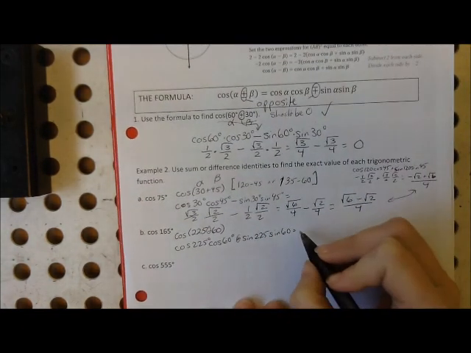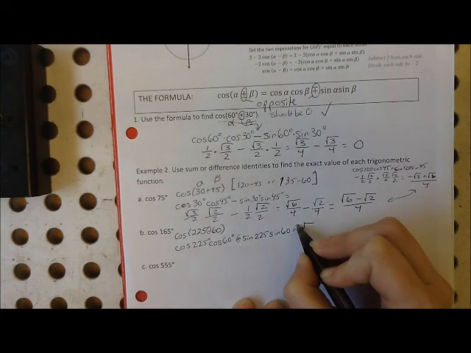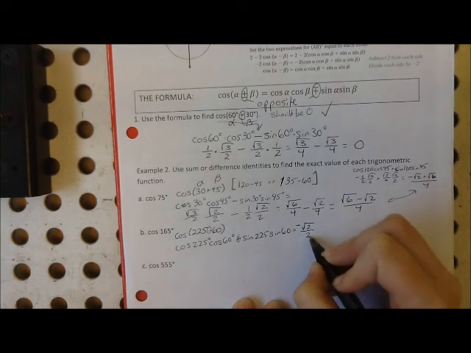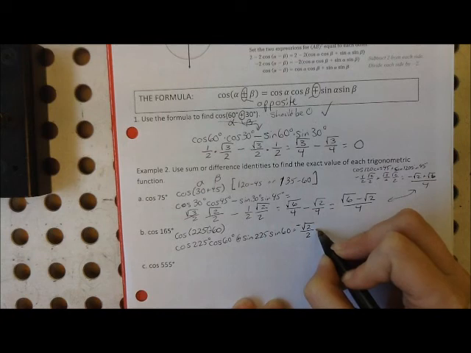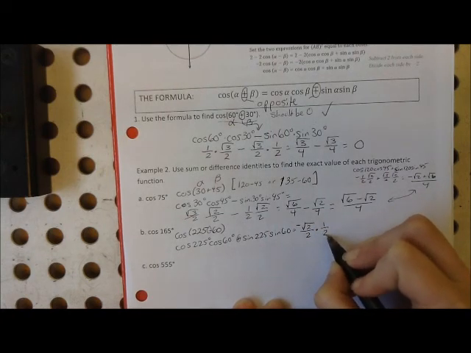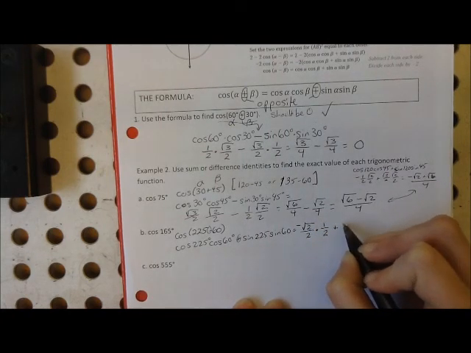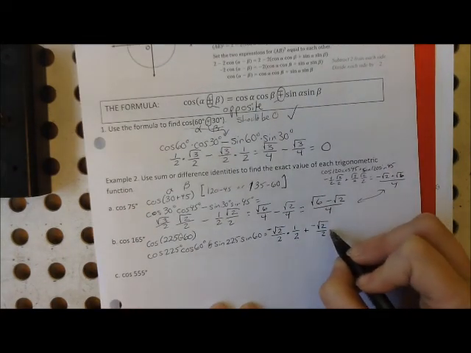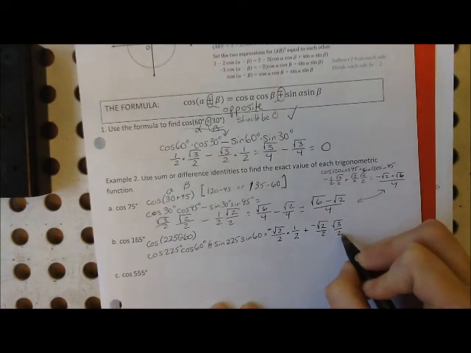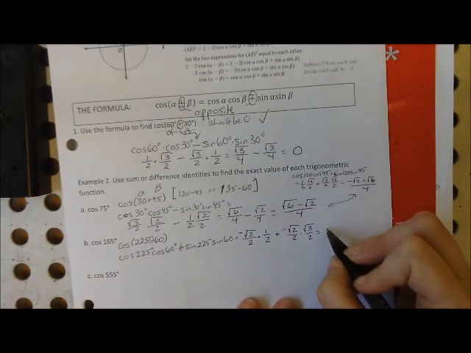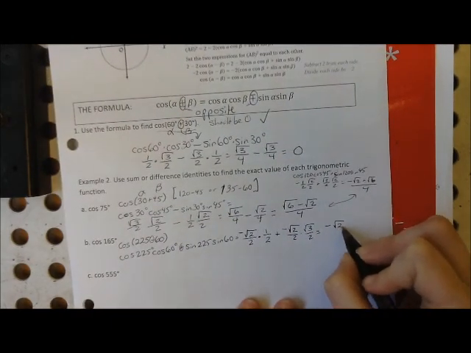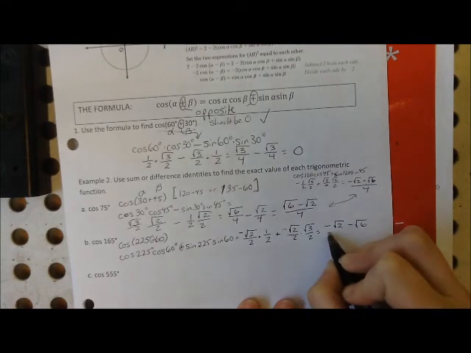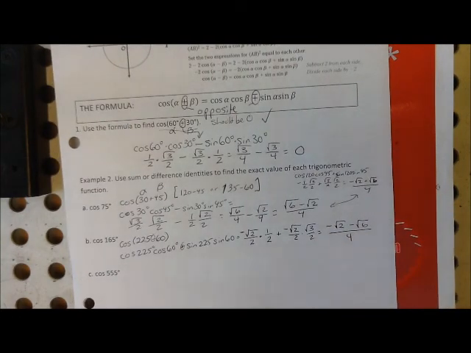Cosine of 225 degrees is negative square root 2 over 2. You can look this up on your unit circle. Cosine of 60 degrees is 1/2. Plus, sine of 225 is also negative square root 2 over 2, and sine of 60 degrees is square root 3 over 2, giving us an answer of negative square root 2 minus square root 6 over 4.